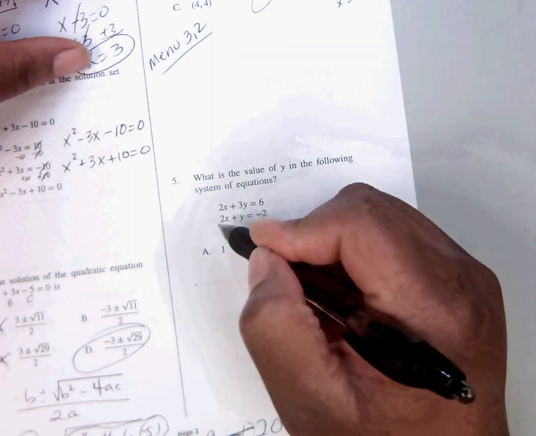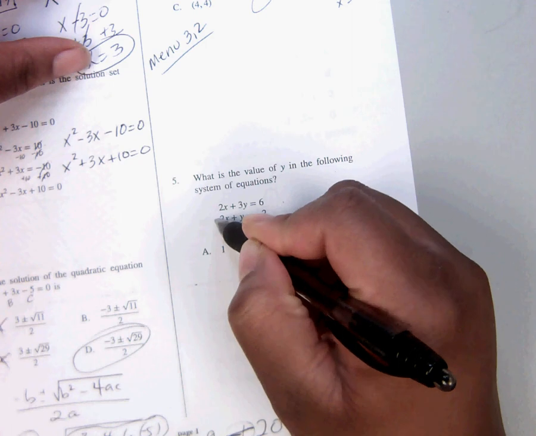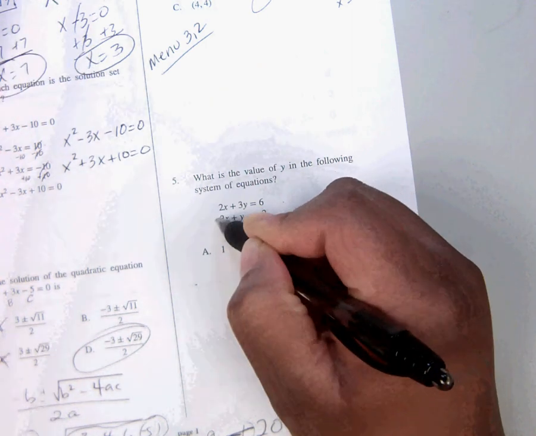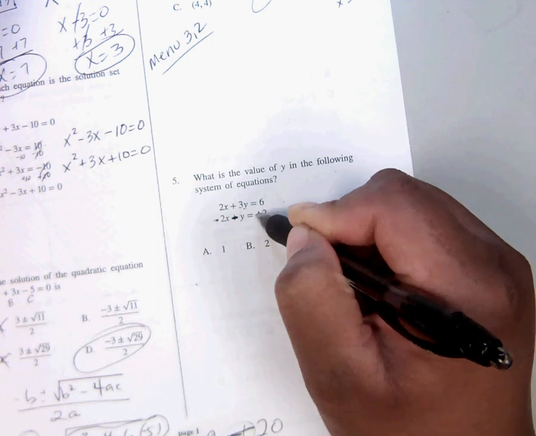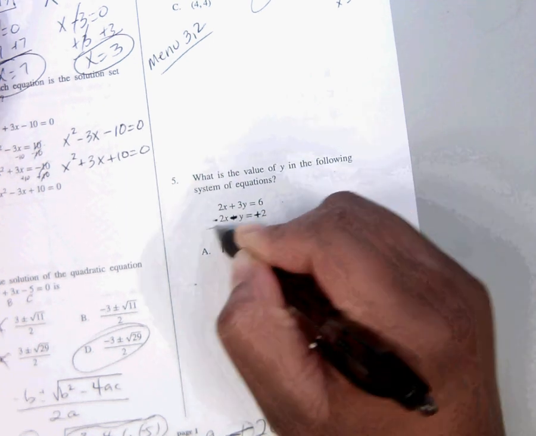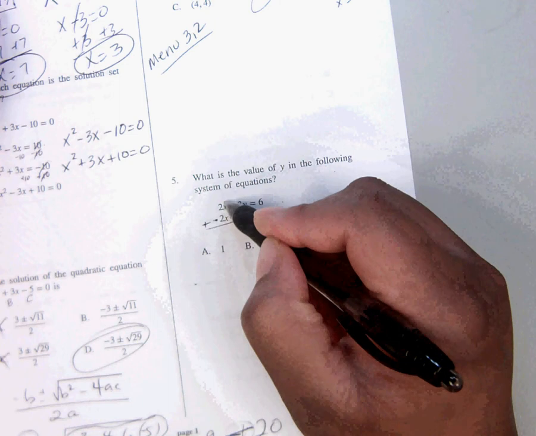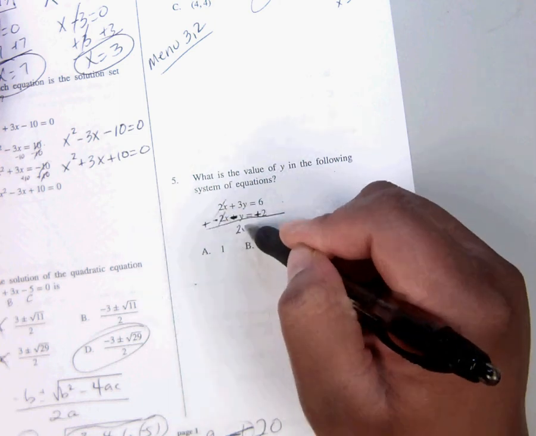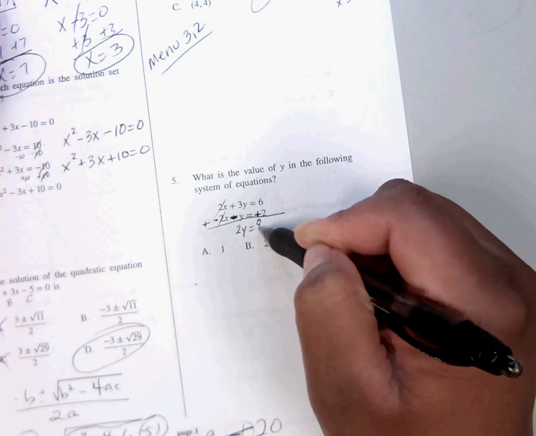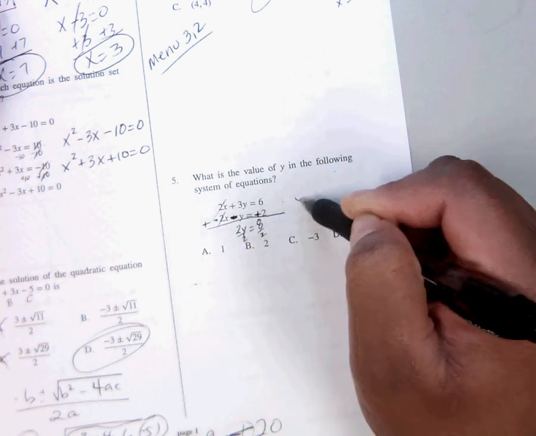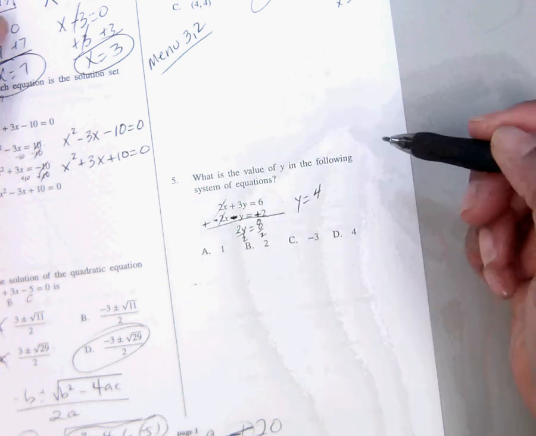But I need them to cancel, so I need to multiply by negative 1. That means this one becomes negative, and this one becomes positive. And then you would add them together, and so that would cancel. That would give you 2y, and 6 plus 2 would give you 8. Divide by 2, y would be 4.